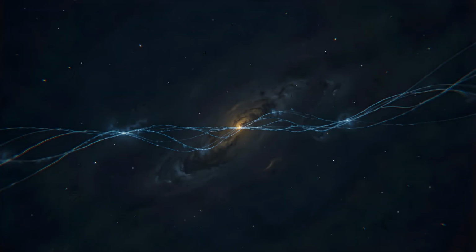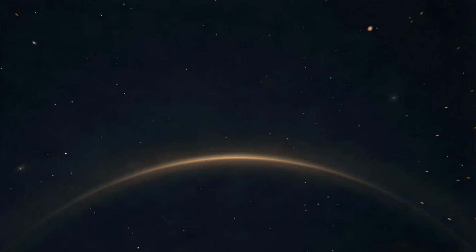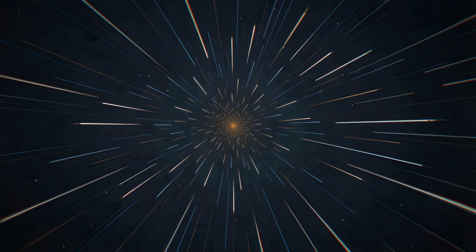The nearest star beyond our sun is more than 4 light years away. The center of our galaxy is 26,000 light years away. The galaxy M87, whose black hole we have imaged, is 55 million light years away. To travel between these places through ordinary spacetime, following the ordinary paths that space provides, would take an ordinary traveler an ordinary and impossible amount of time.